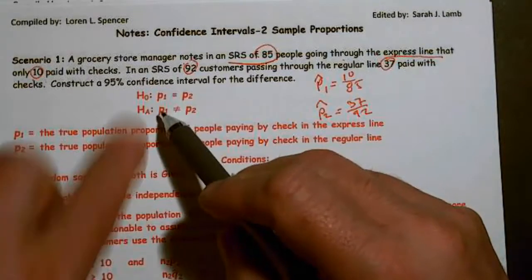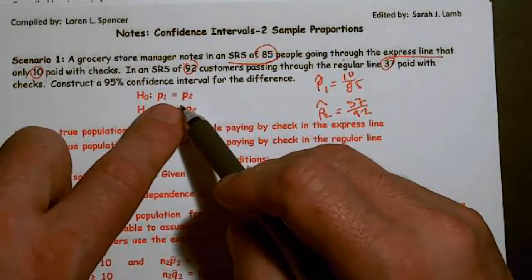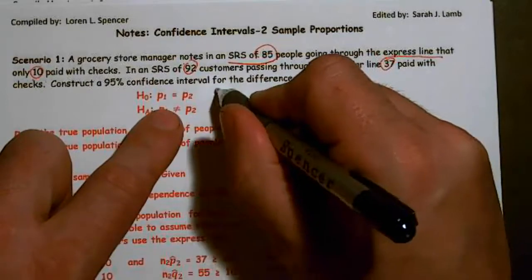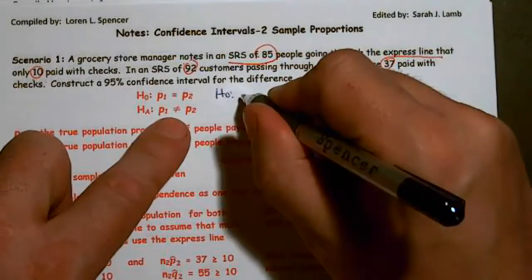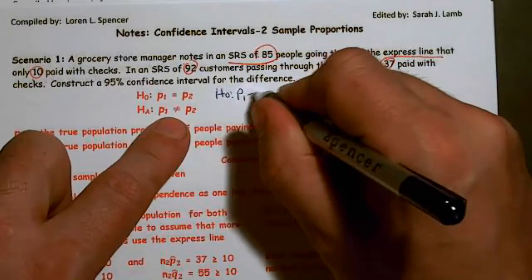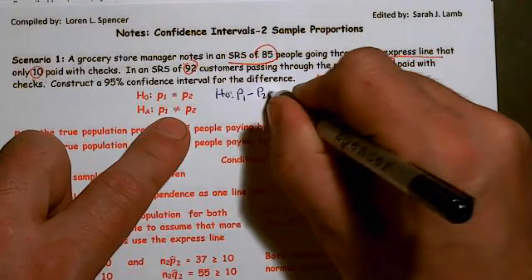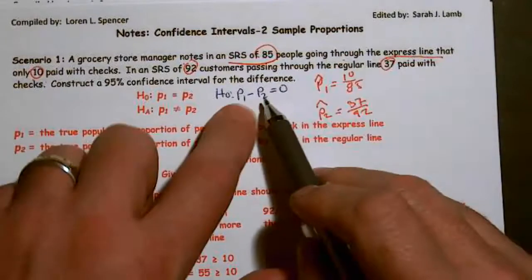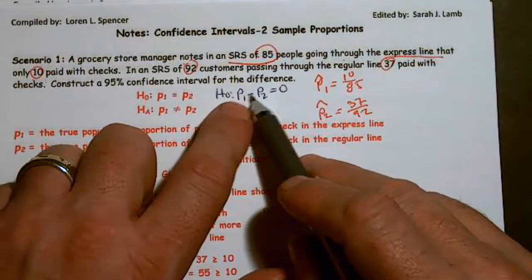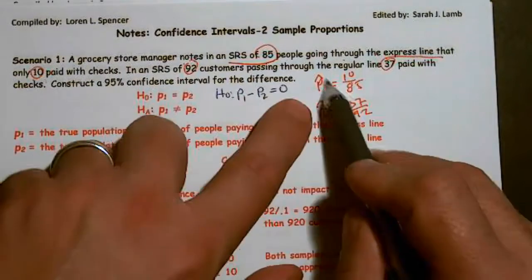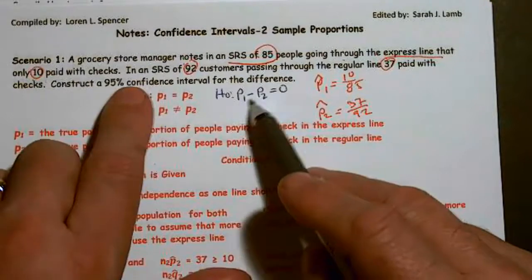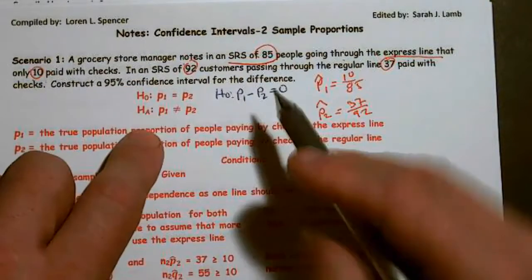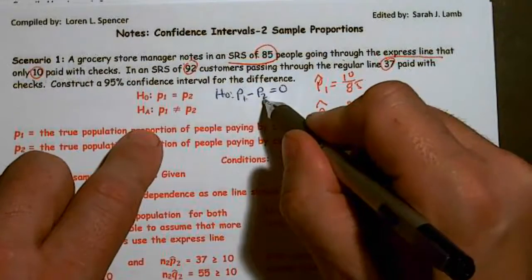So my null hypothesis is P1 equals P2. It could also be written, and please note you need to be able to recognize this for multiple choice purposes, or even FRQ, since sometimes they write it this way, P1 minus P2 equals 0. Notice I'm using the population notation. I do not use P hat. We never use P hat. We never use sample notation for our null and alternative, because we're making claims about the population.